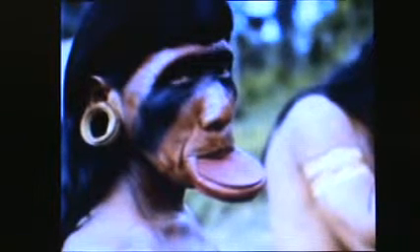Here's a man wearing a lip plate. Where have we seen lip plates before? Right, Africa. Except that was a woman.